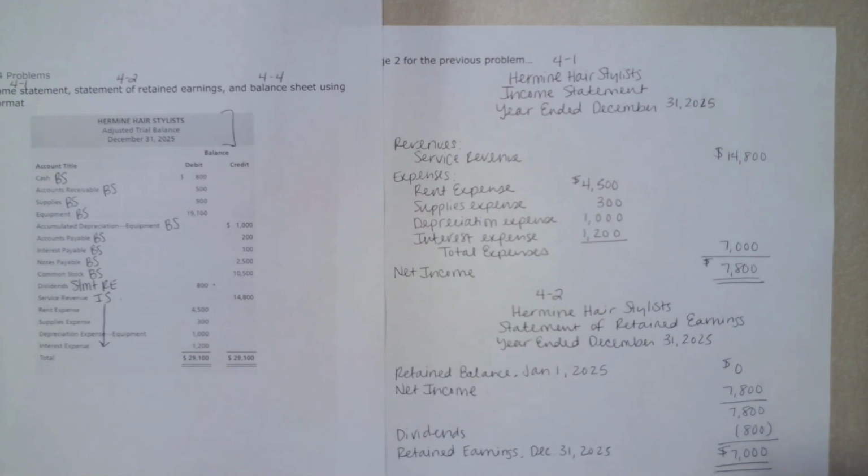Alright, so that's the end of the video for this problem, and then in the next video, 4-4, we're going to pick up with the balance sheet using the classified method, which is a new format that you've not seen. So that's the video for statement of retained earnings.